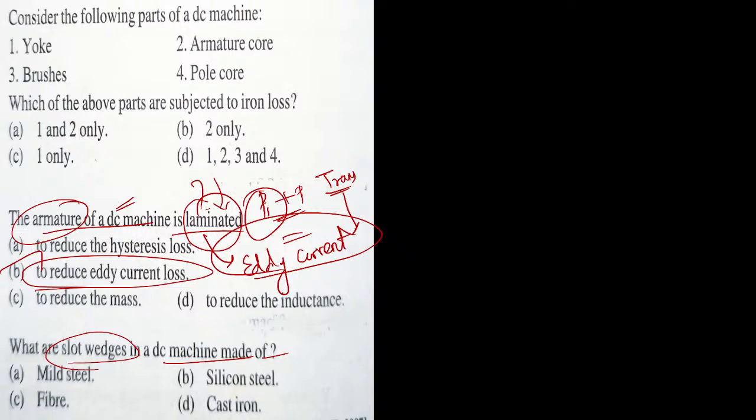Right? Anybody know the answer for this question? They are given four options: mild steel, fiber, cast iron, silicon steel. What is the correct answer?